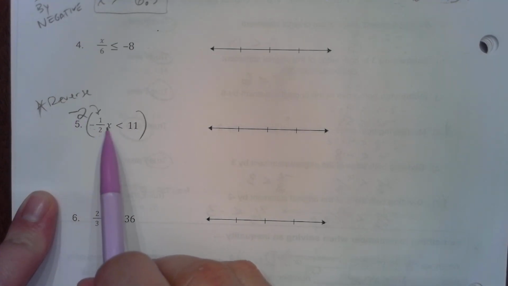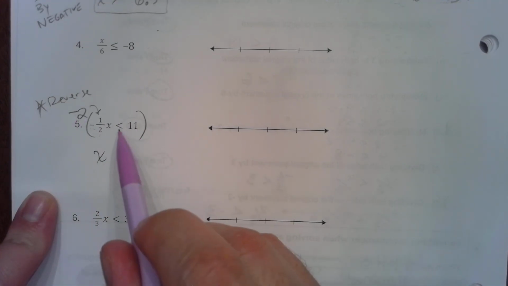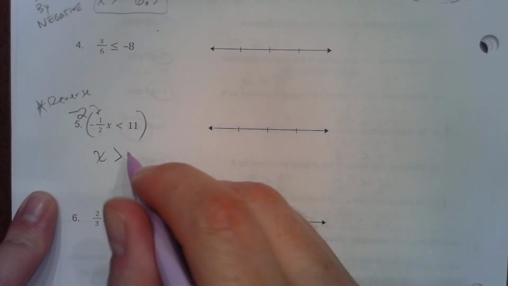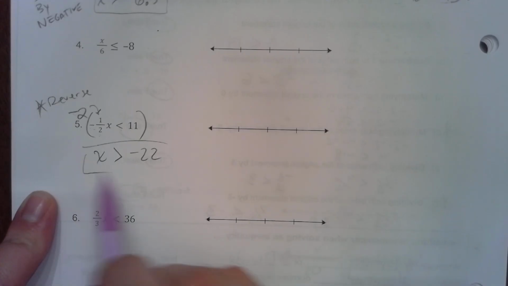2 times 1/2 is 1. 1x. Reverse the inequality symbol. Make it a greater than. Negative 2 times 11 is negative 22. That's all we needed to do to solve this.